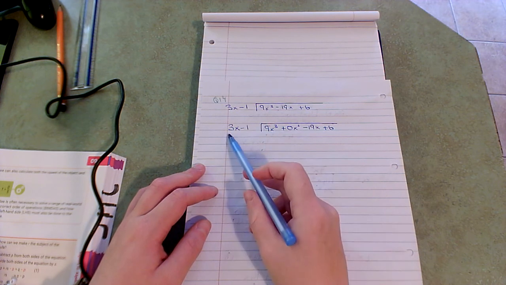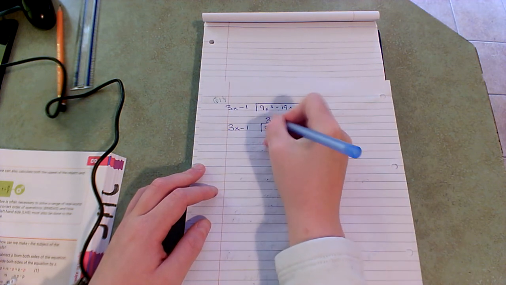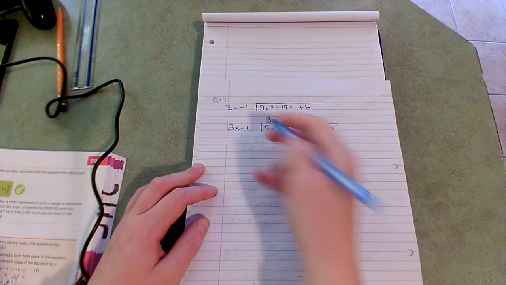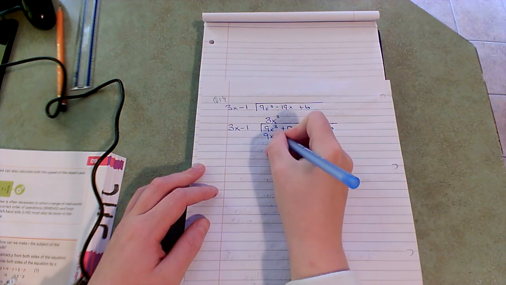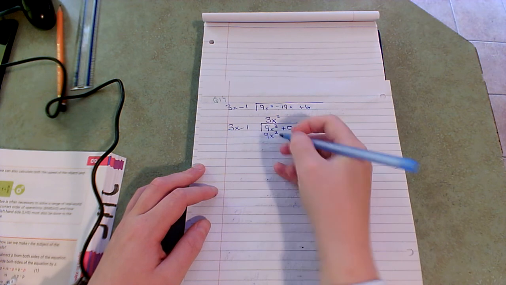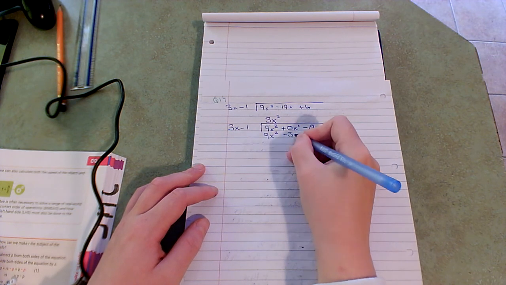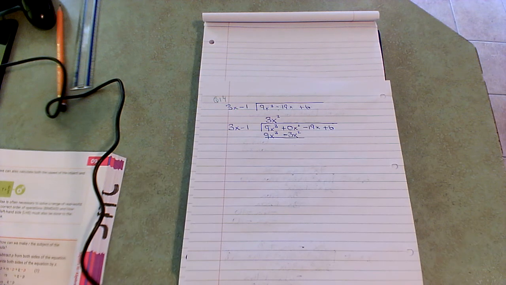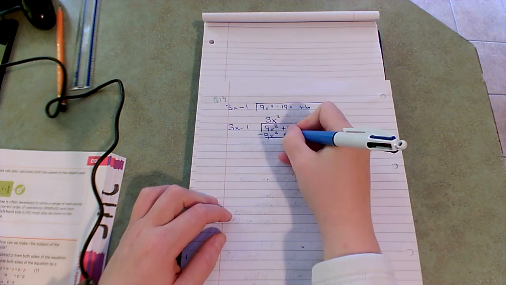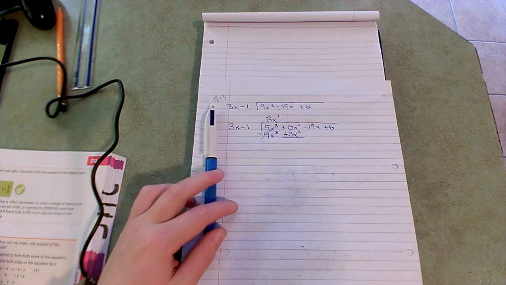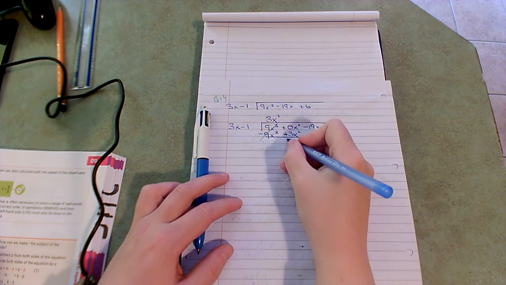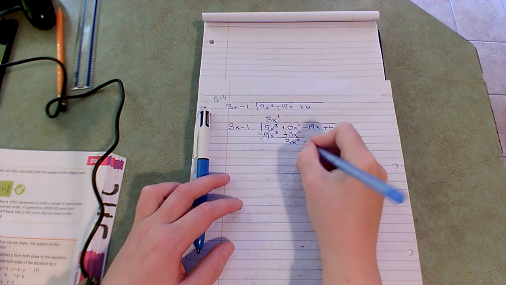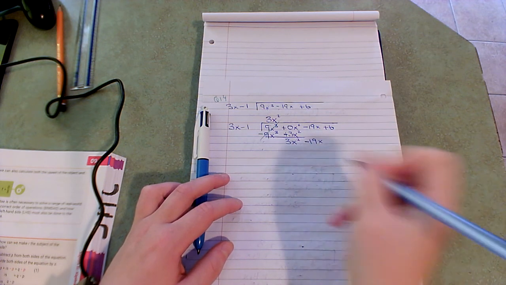So first thing, I have 9x cubed divided by 3x will leave me with 3x squared. 3x squared times 3x will give me 9x cubed. Minus 1 times 3x will give me minus 3x squared. I need to change the signs across. Minus plus, these cancel. 0x squared plus 3x squared will just give me 3x squared, and I can bring down one term, minus 19x.